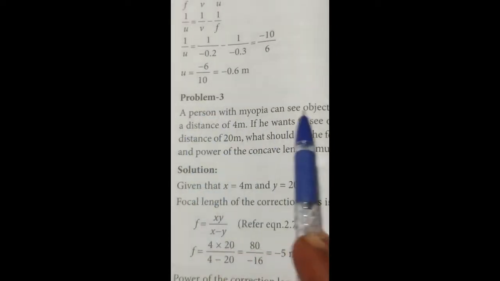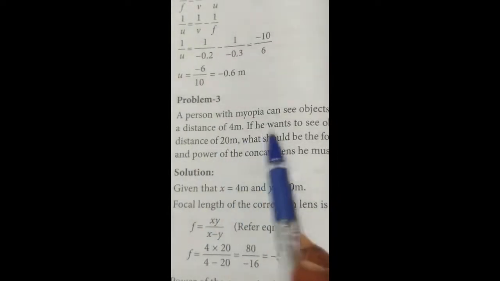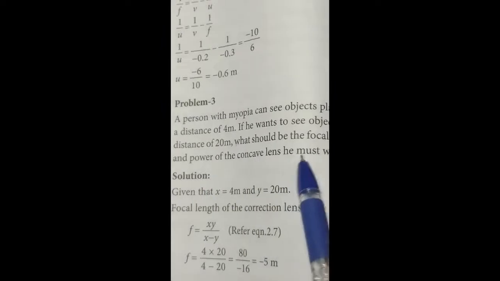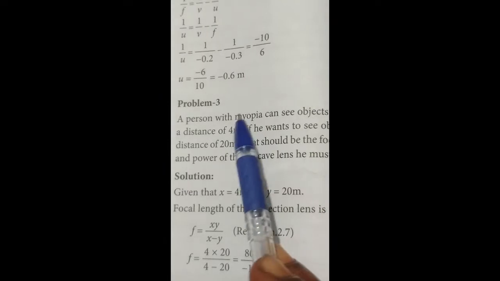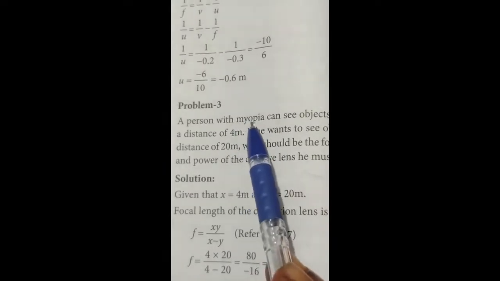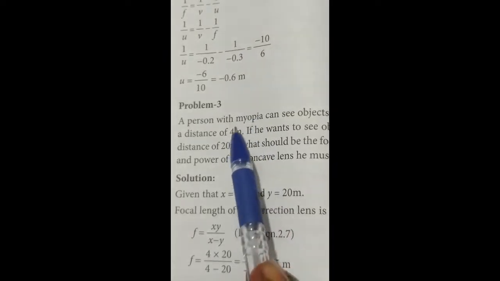A person with myopia can see objects placed at a distance of 4 meter. If he wants to see the object at a distance of 20 meter, what should be the focal length and the power of the concave lens he must wear? You all know that myopia is a type of defect: we can see the nearby object and we cannot see the distant object, correct?